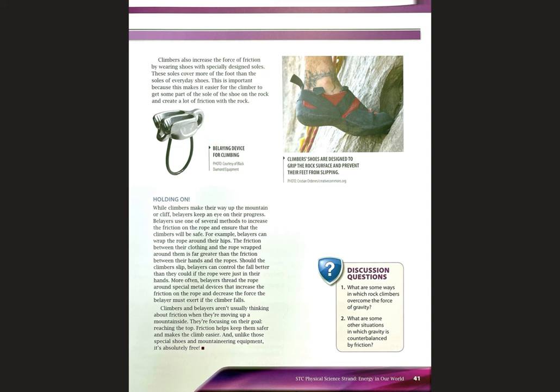Belaying device. We talked about belaying on the last slide. With the belay device, you run the rope through here, and this hooks through your carabiner or your harness.